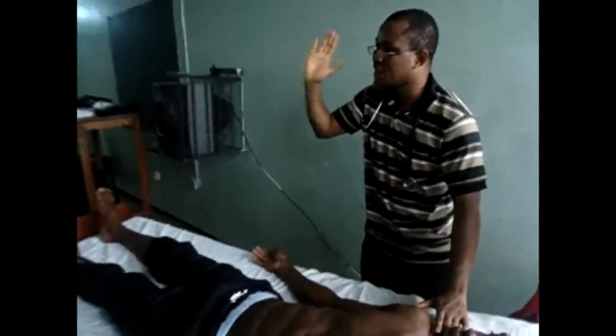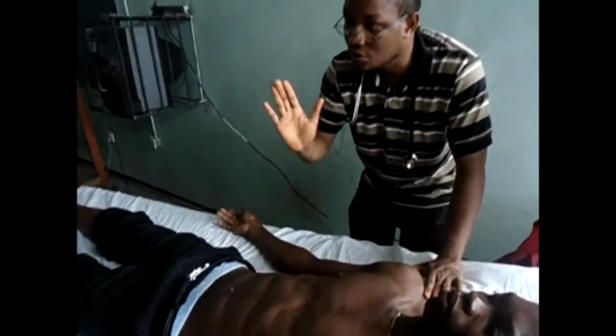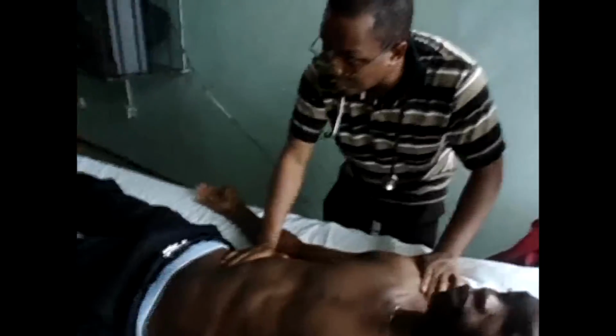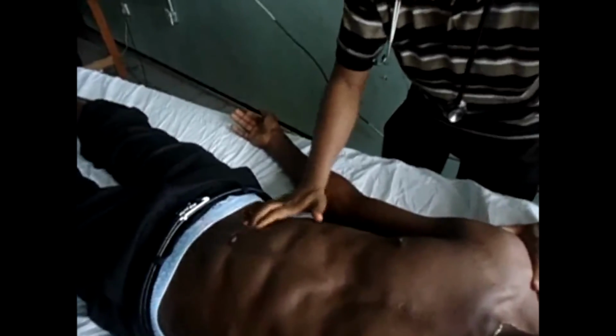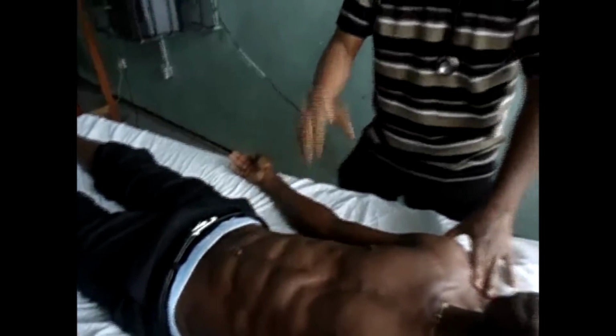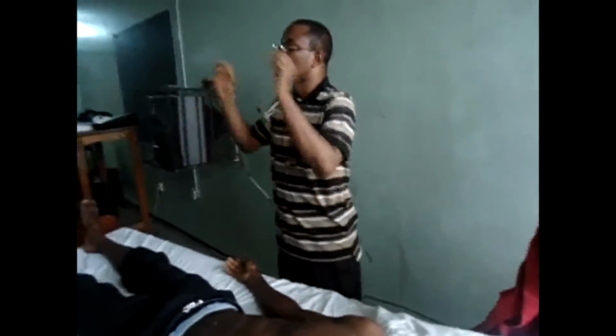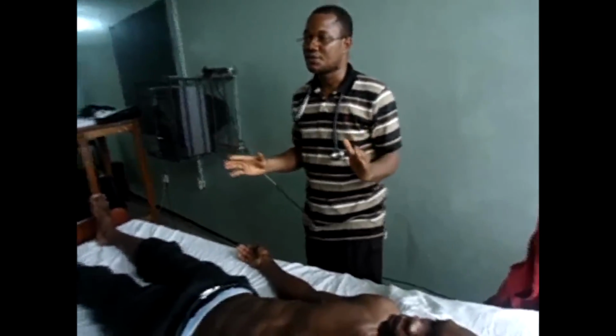Once more, I differentiate. Light palpation, you just touch. Deep palpation, you apply pressure and you make circular motions to feel for masses.